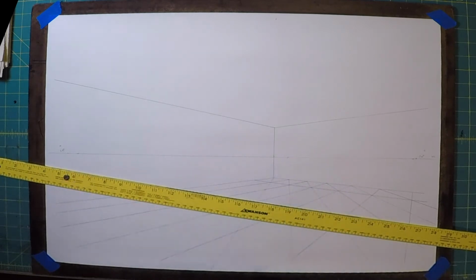I'm going to sharpen my pencil really quick. Might edit that part out, but I need a sharper pencil. So here we go.